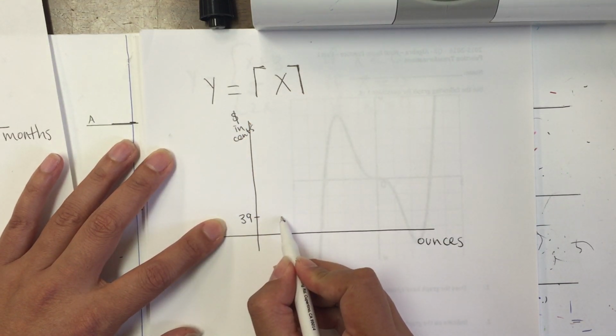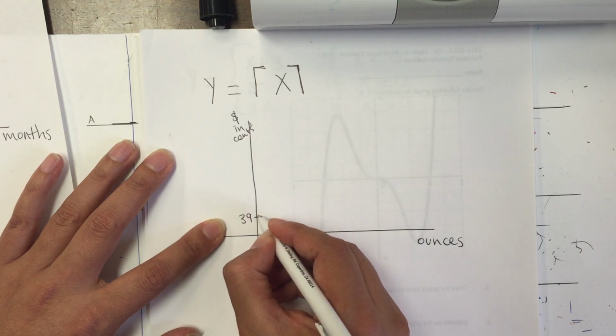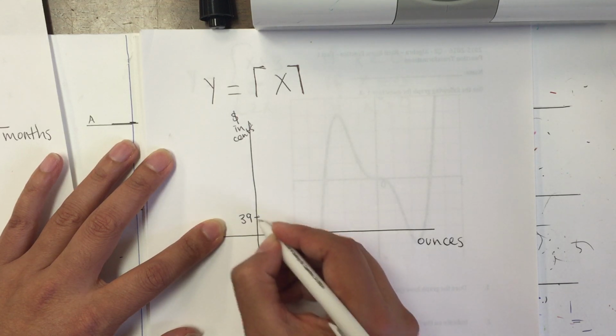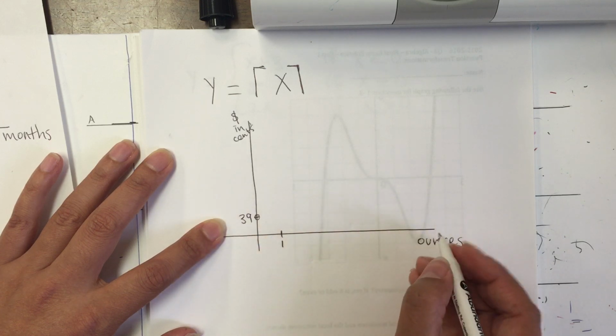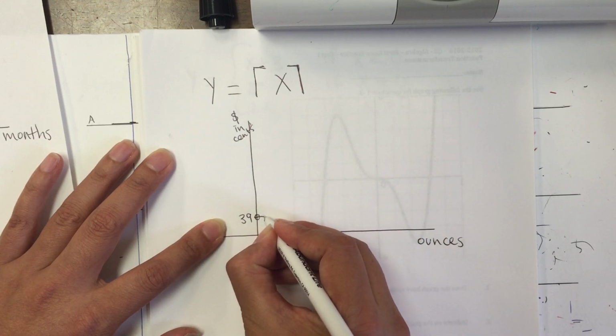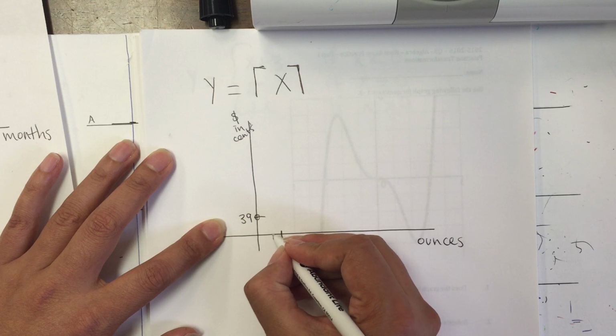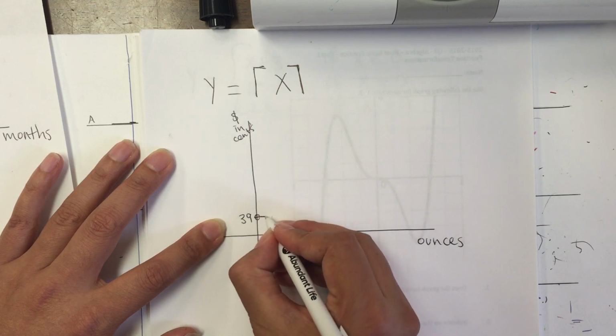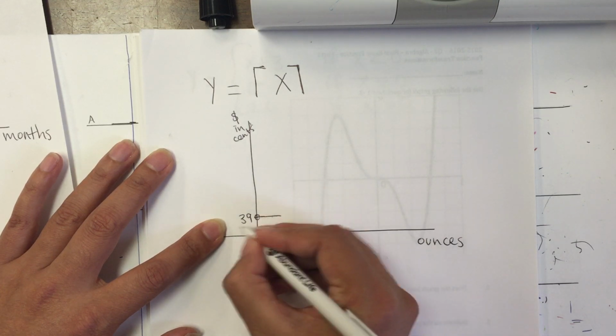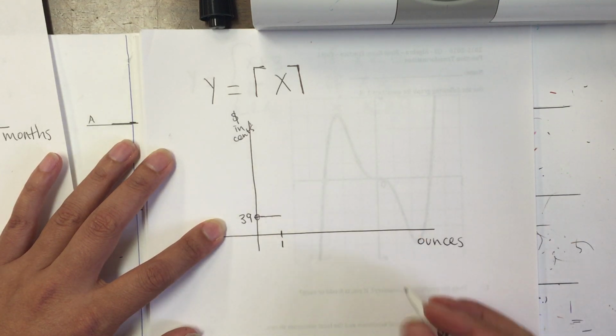Even if it's not a whole ounce, you still pay. But if you don't have anything at zero, you don't pay anything, right? So that will be an open circle, and you start paying even if it's half an ounce or 3/4 of an ounce. You start paying that first postage.